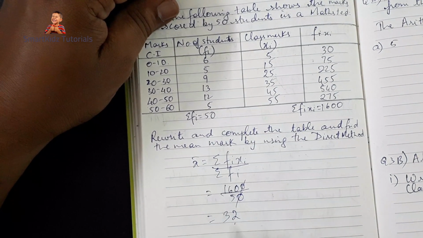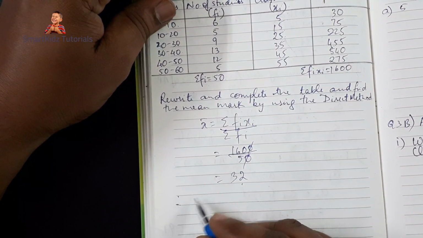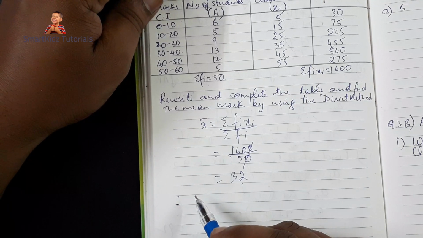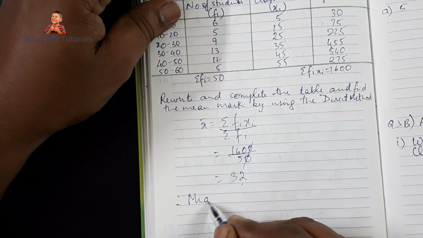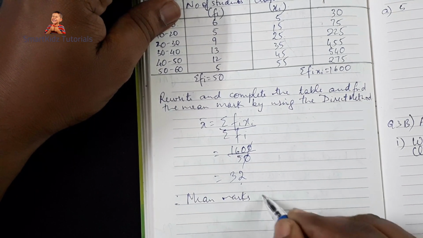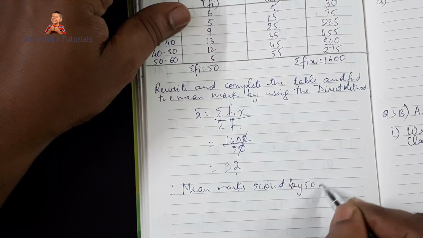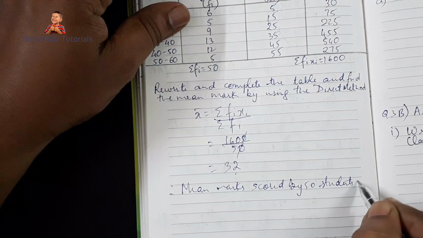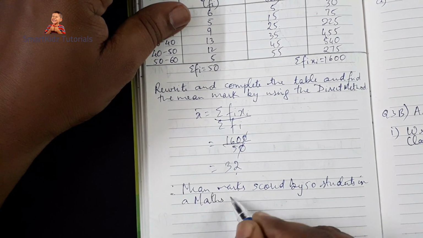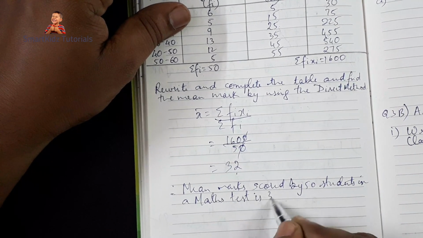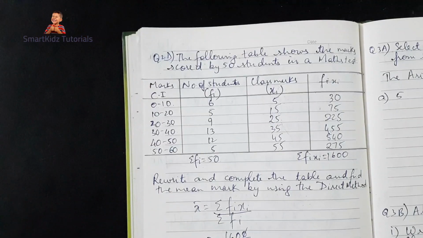So what we can write over here is the final closing statement that shows the marks scored, to find the mean marks. Therefore, the mean marks scored by 50 students in a maths test is 32. That is the answer. With this, we finish question 2 as well.